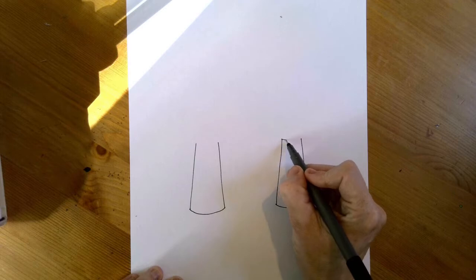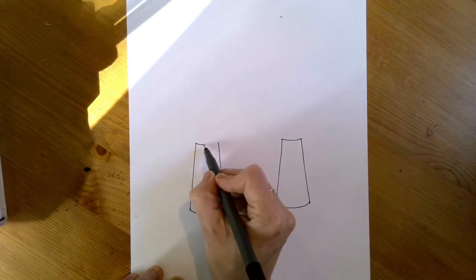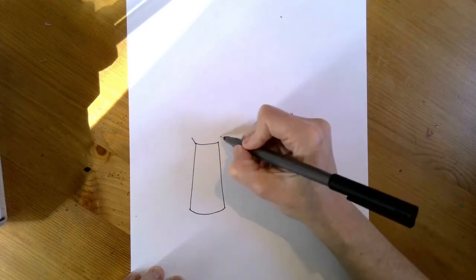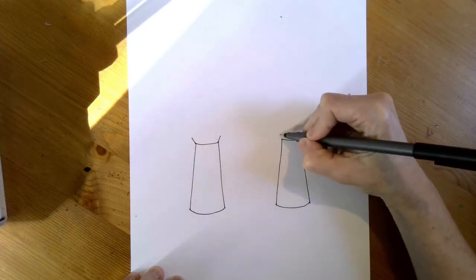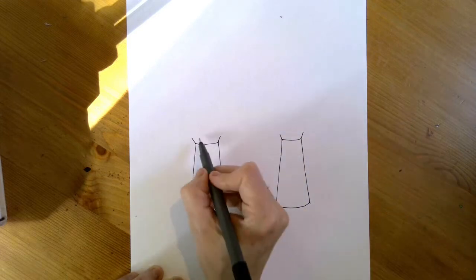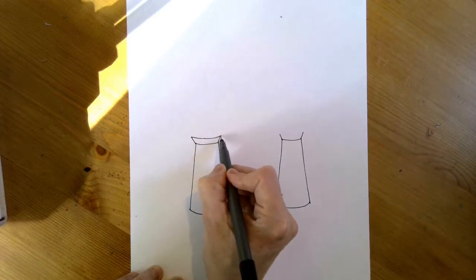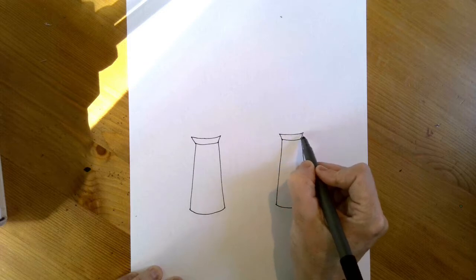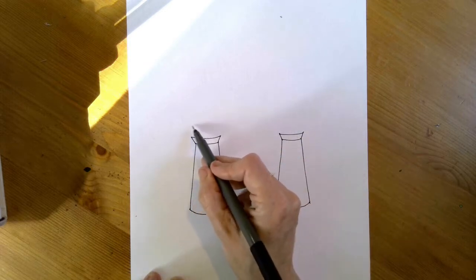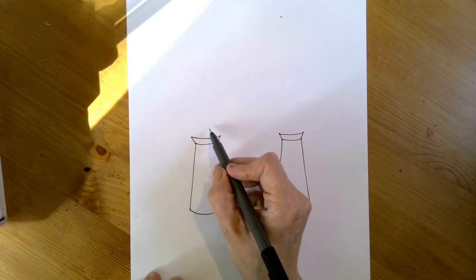And put a curve here and here. And now it lines out. Not too wide, not too tall. Connect with a curve. And now you're going to go straight up into the up, down, up, down.